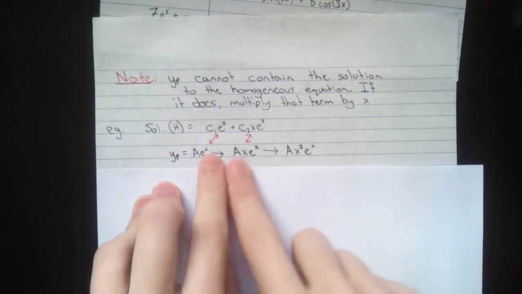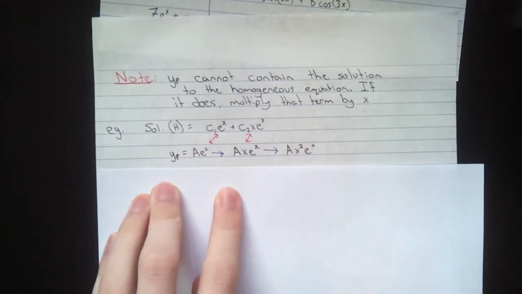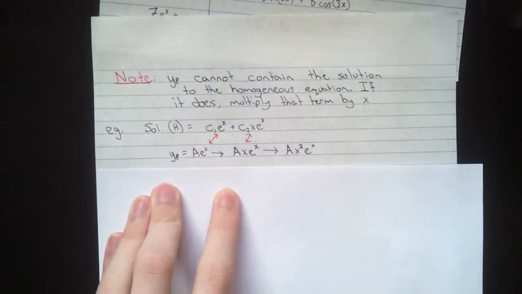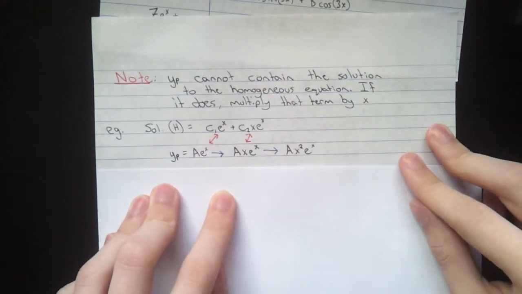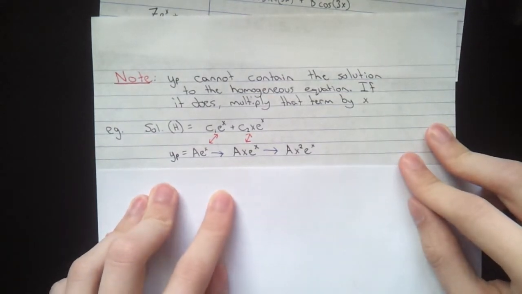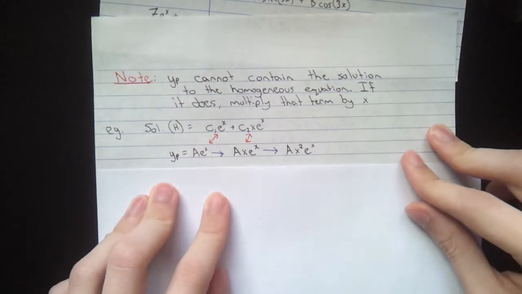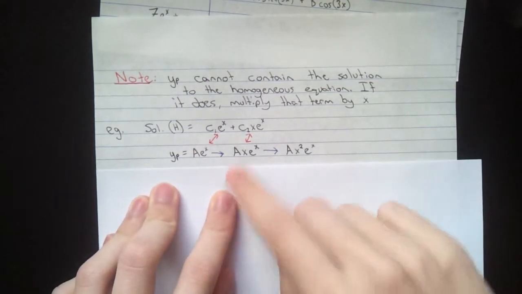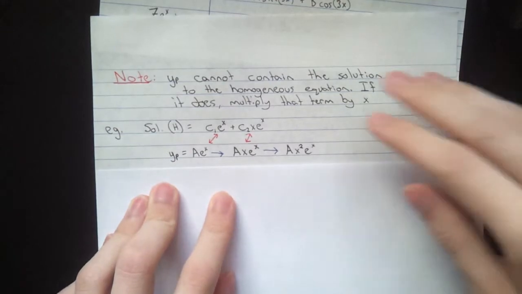Now if you don't catch this, not a big deal. You will notice it because when you do the later steps, everything will zero out and you simply won't be able to get an answer. So if that happens to you, check for this. You probably missed something.